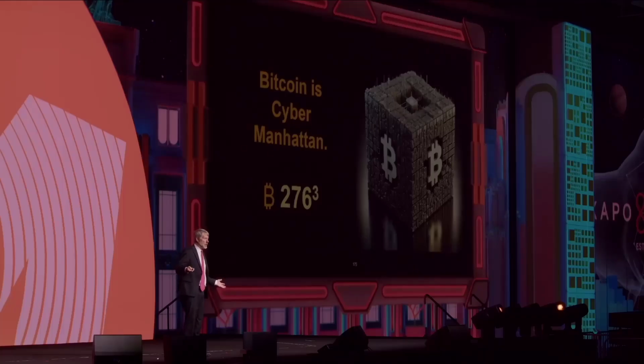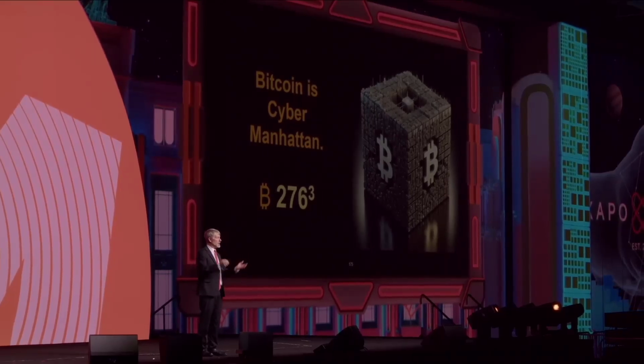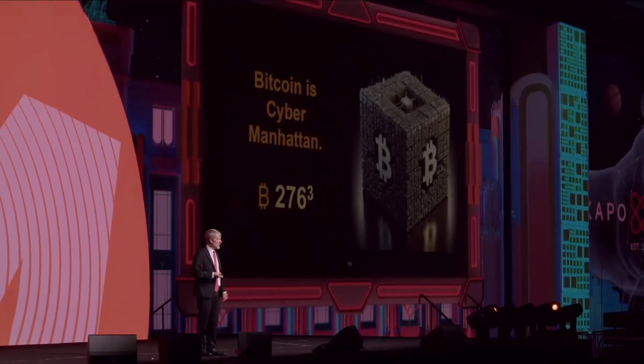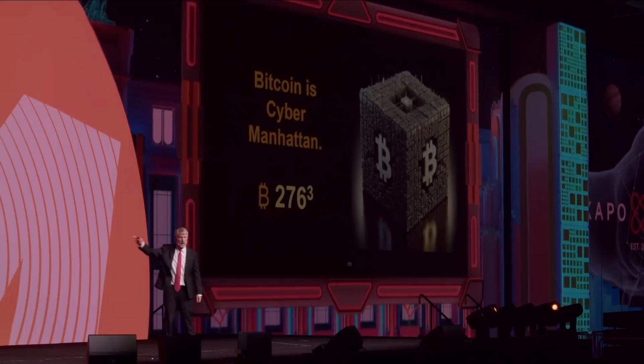So, Bitcoin is cyber Manhattan. Hundreds of trillions of dollars of capital are going to go there. We're going to demonetize Russian tundra and Chinese real estate and everything in Africa and all of the crappy buildings. Everything anybody bought that they didn't need, it's getting demonetized. You buy a Bitcoin, you owe a building. Otherwise, a boulevard, otherwise the entire neighborhood. It's only 276 to the third. That's what you're looking at right now.